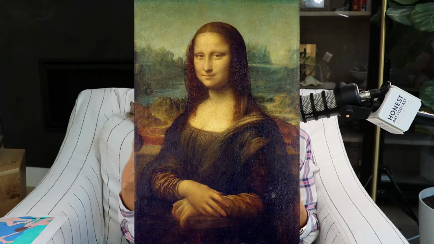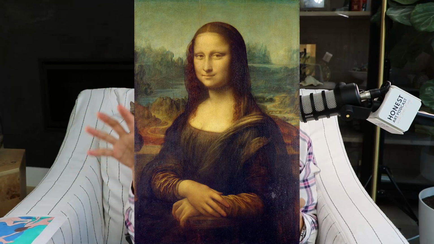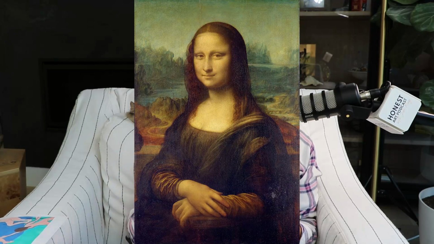Again, you could also see this in the Mona Lisa. There's plenty of negative space within that so that we can focus on her eyes or we can focus on her hands. But that negative space is so important so that we stay in it, that we sit there and we just want to continue to gaze at the painting.